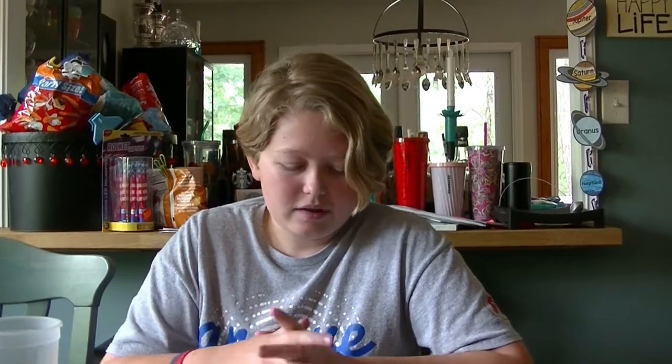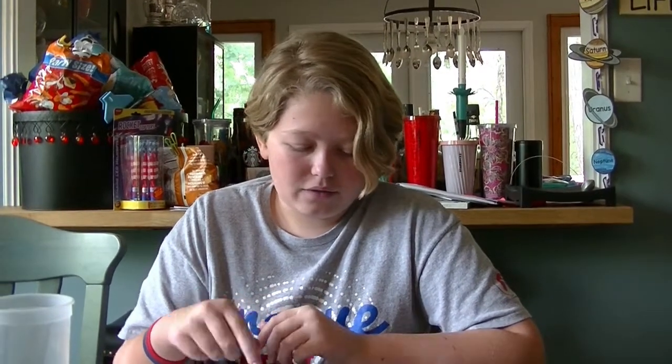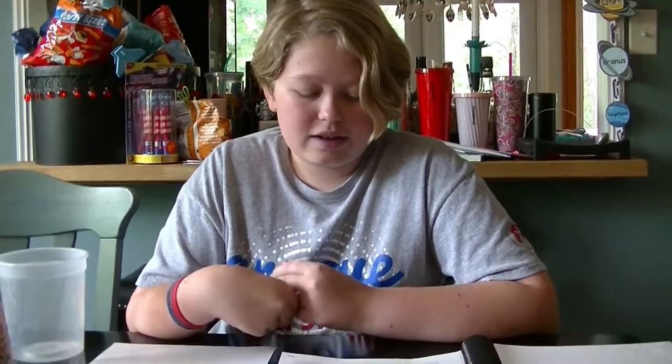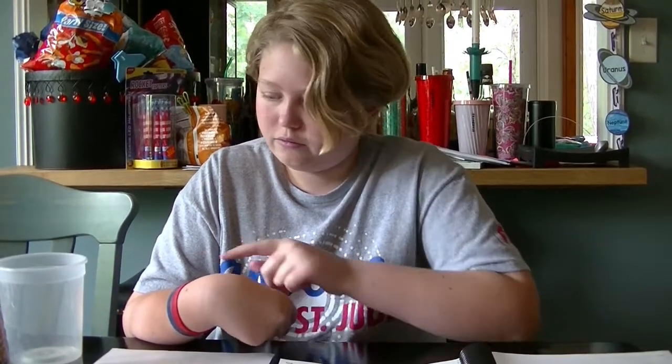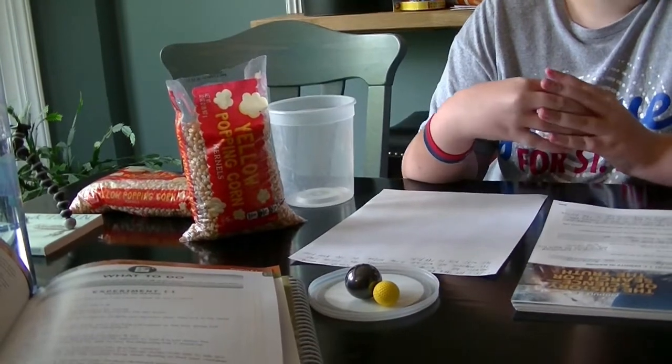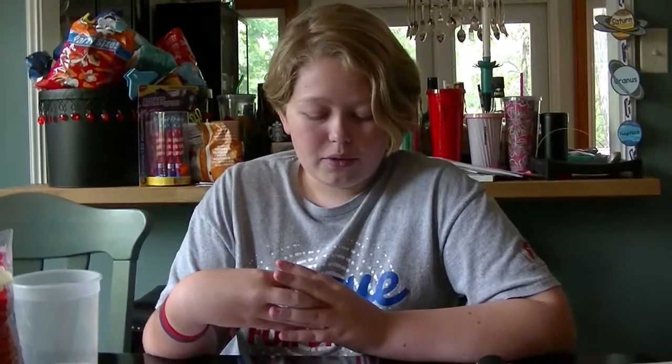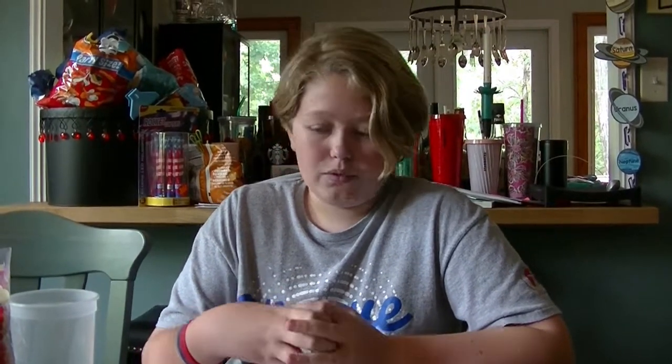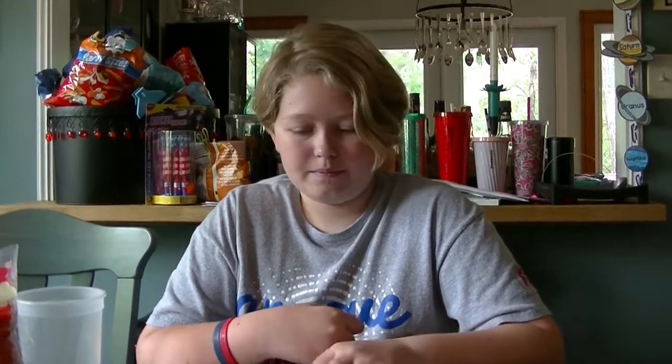Okay. So my personal hypothesis is that if I put a Nerf Rival ball and a much heavier and denser magnetic ball in a jar, right here, full of popcorn kernels, then I believe that the magnetic ball will fall to the bottom and the Nerf Rival ball will come to the top. Okay.